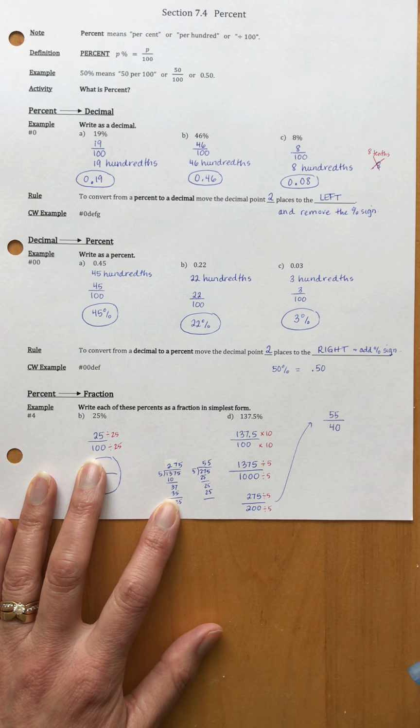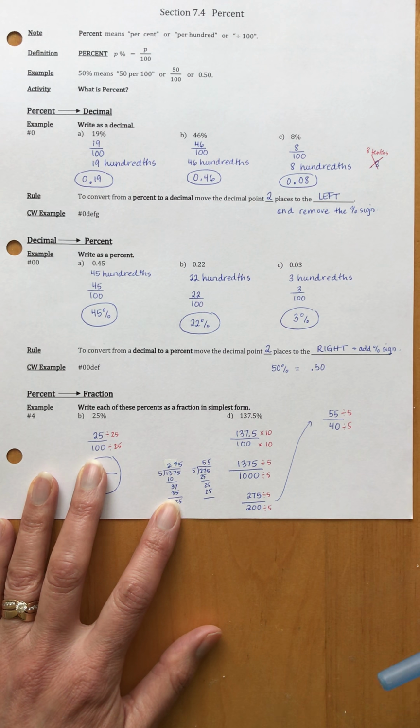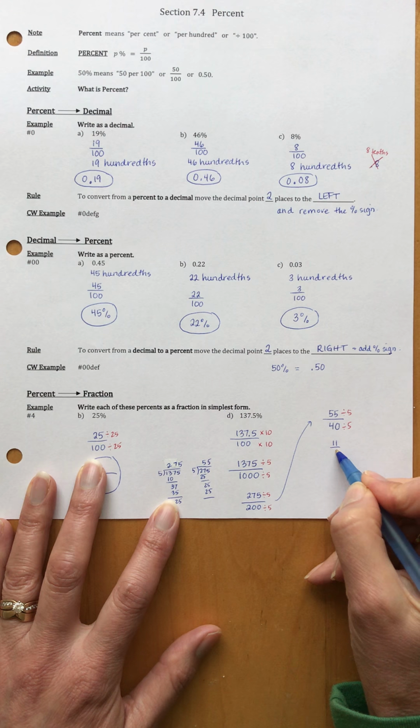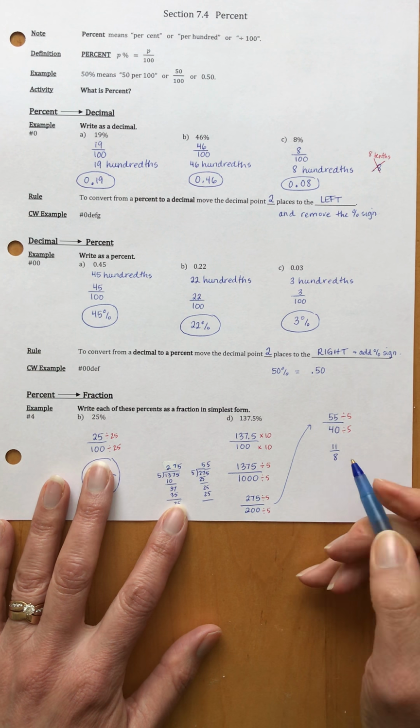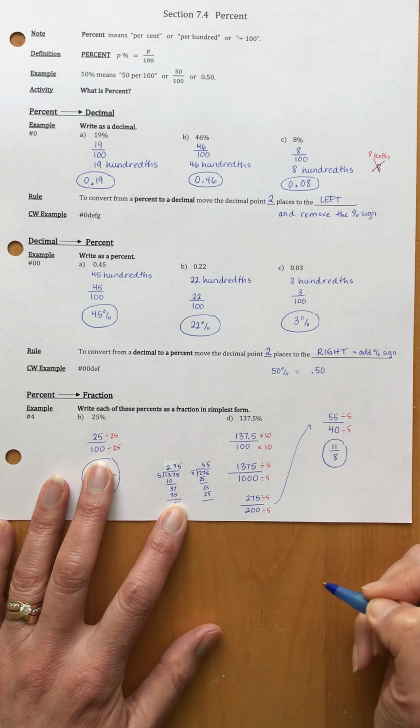Okay, we still have another 5. A lot of 5s in here. Okay, finally we get 11 over 8, and now I think we're finally done. There's nothing in common with 11 over 8. That's the way we're going to write it.